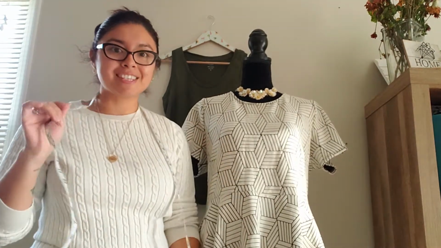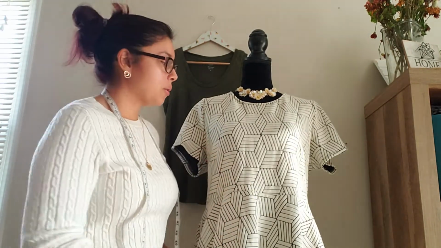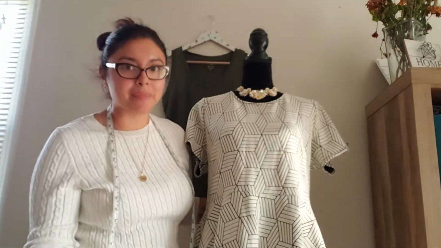When it comes to describing an item, you want to be able to tell a story to that buyer as if they couldn't see the item. So you want to be able to explain what it looks like without them actually seeing it. So if that helps, if that makes sense.